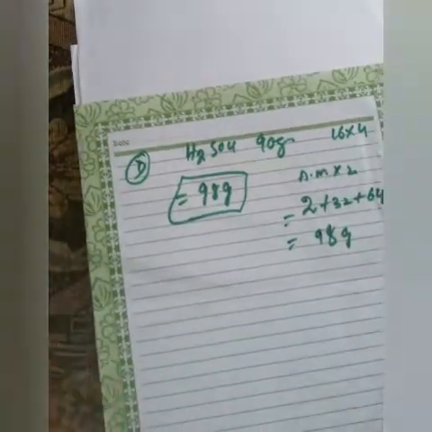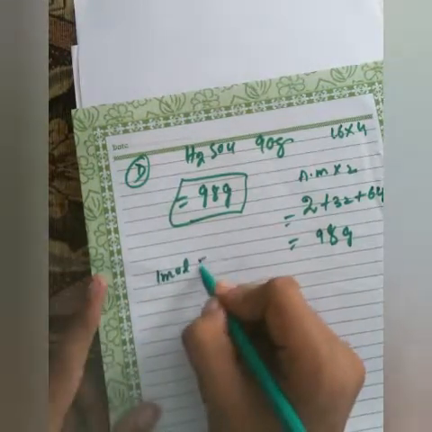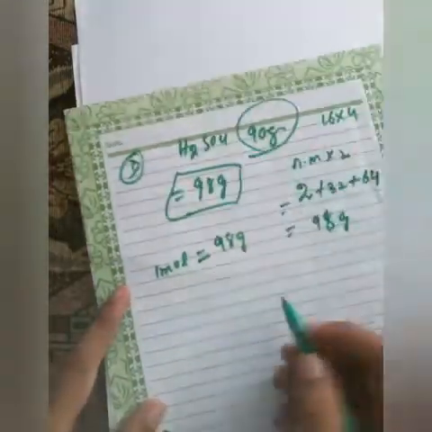Now look, 1 mole of H2SO4 is equal to 98 grams, but here we are given 90 grams.